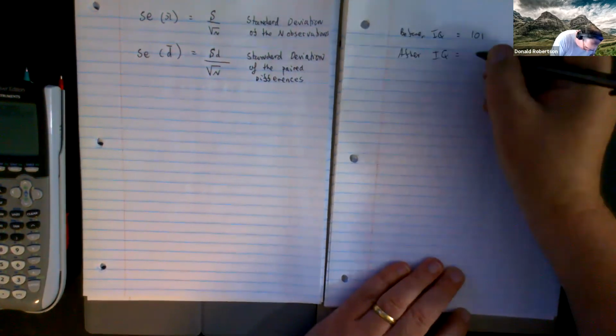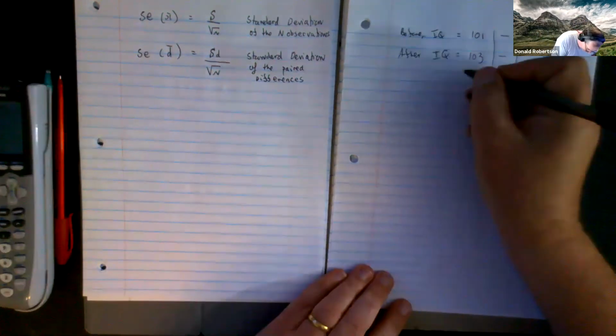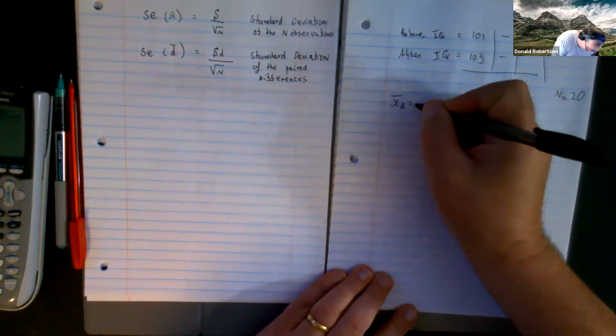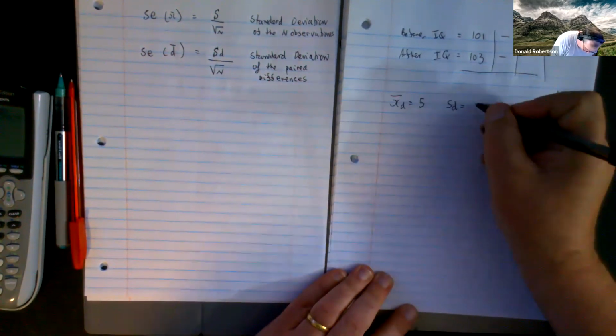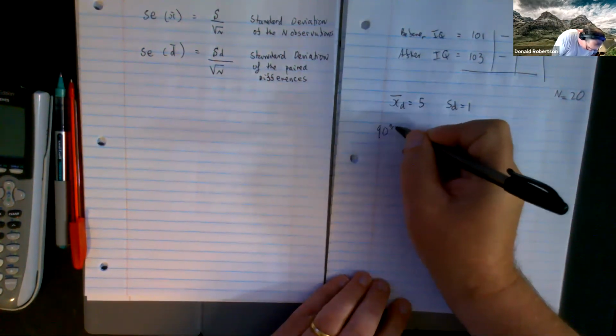And so they conducted an experiment and they gave someone an IQ test before they drank any Guinness, and their IQ, say, was 101 for the first person, and they took some Guinness and it was 103, and they did the before and the after, the before and the after, and they did it to 20 people. And they found out that the average of the differences was 5, and that the standard deviation of the differences was 1. We are now going to create a 90% confidence interval.